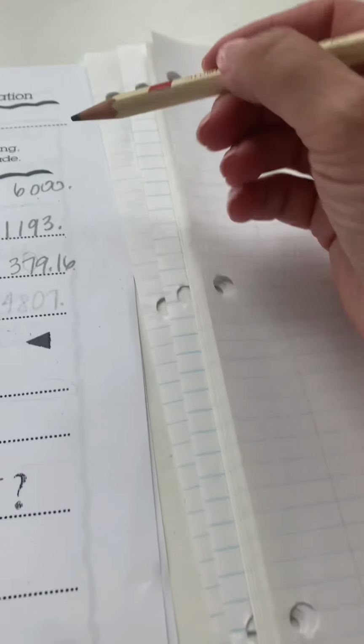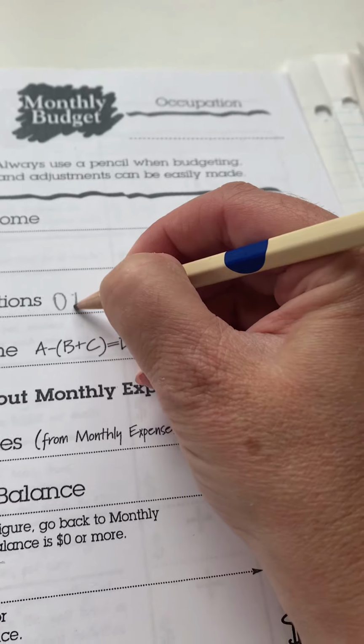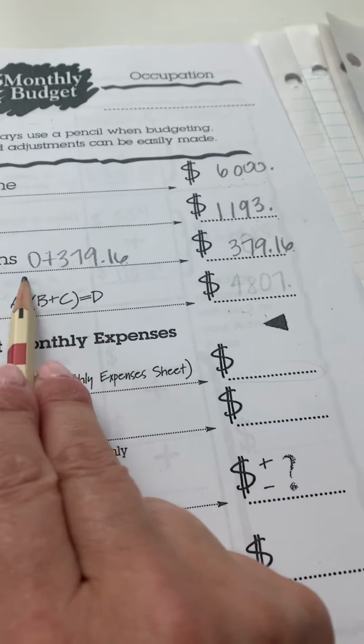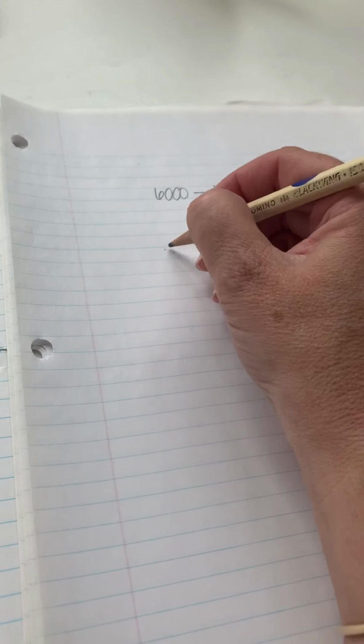You guys will probably do this on a calculator. If you're typing in your calculator, if this was yours, you'd have to add these two together. So mine is 0 plus $379.16, but yours you might have two numbers there that you'll total up. Then in your calculator, you'll type in $6,000 minus $1,193 minus $379.16. So let me do some quick math here.